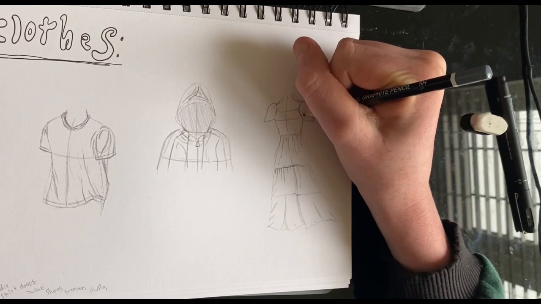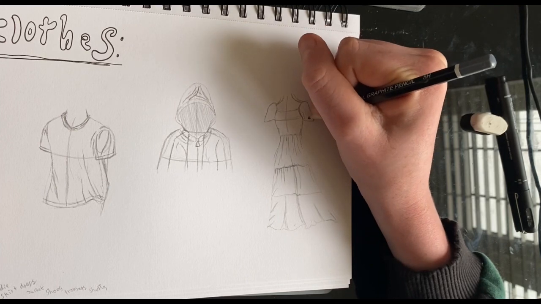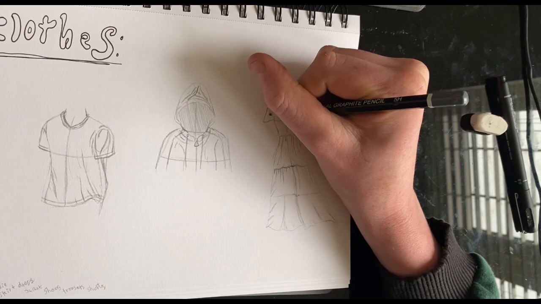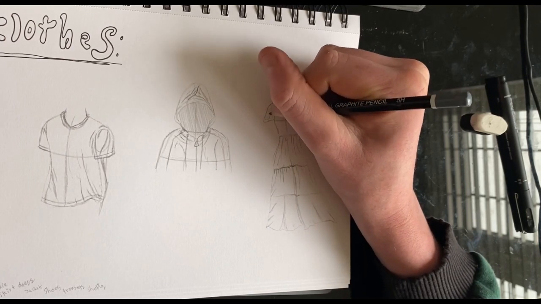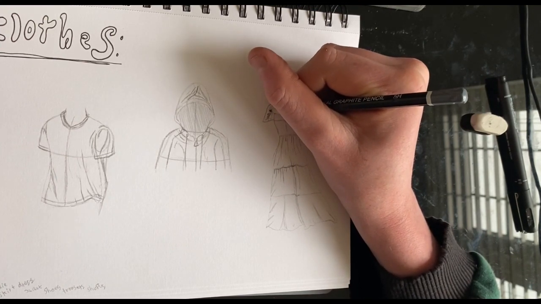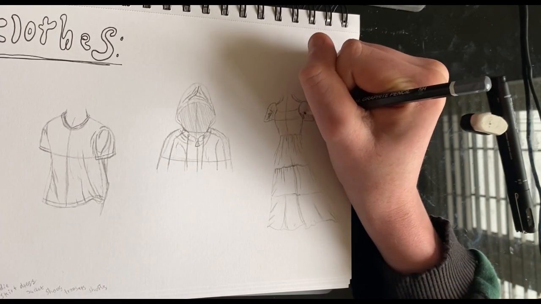The sleeves on this dress are a bit different because I think the material is thinner, so it creases more. So you're gonna have to be a bit more loose with your creases, a bit more experimental with them, just to get that loose, thin material effect.